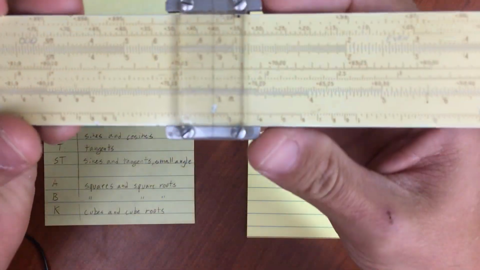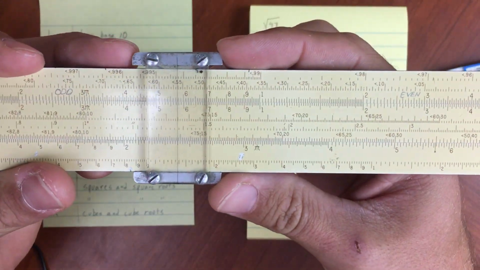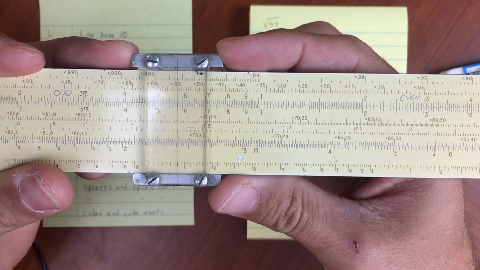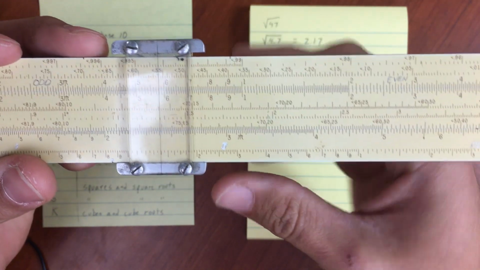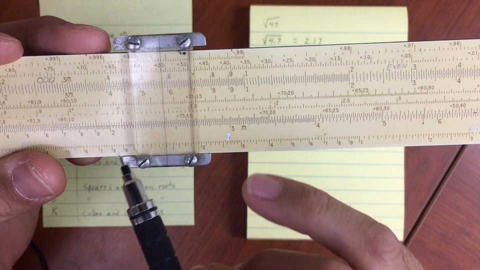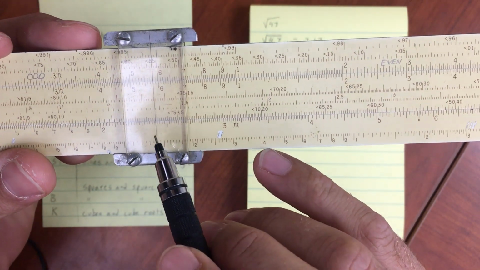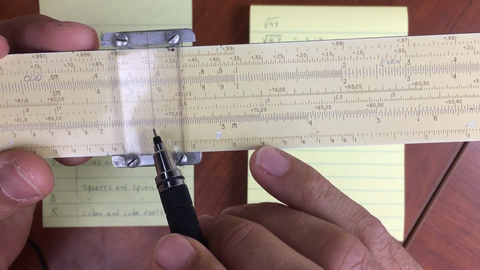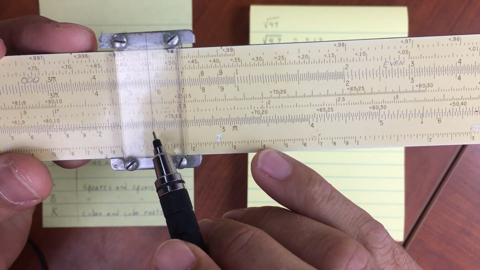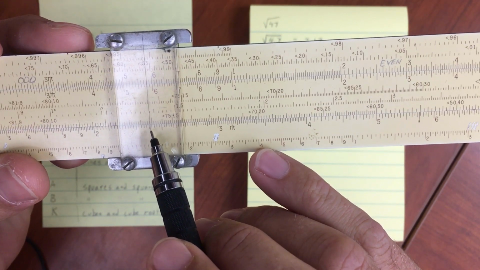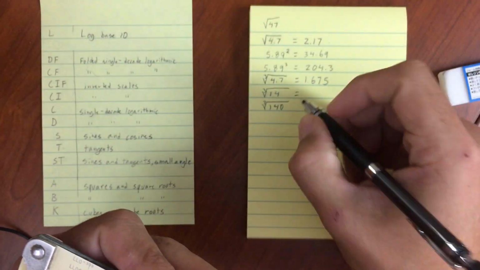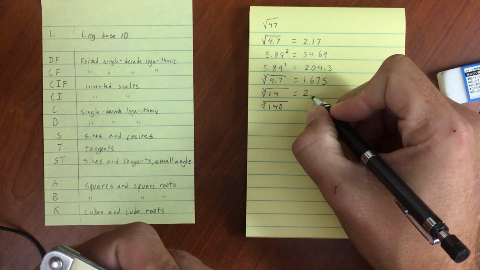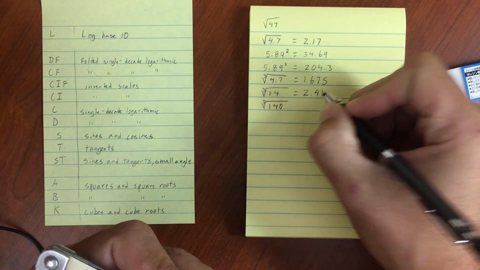Okay, so then if I wanted to do the cube root of 14, let's move it over here to 1, 4. And I've got 2.41 or so. And actually that is exactly correct, so 2.41.